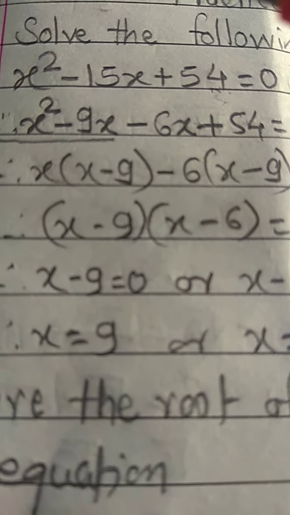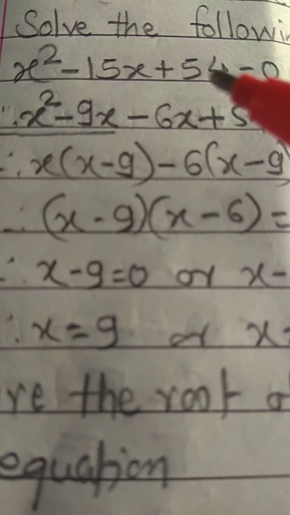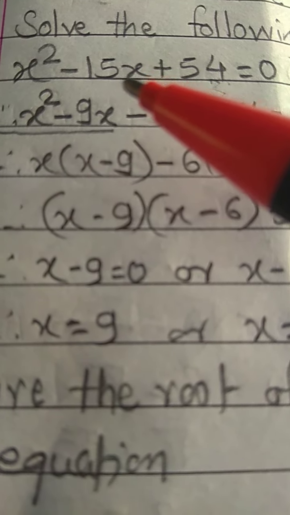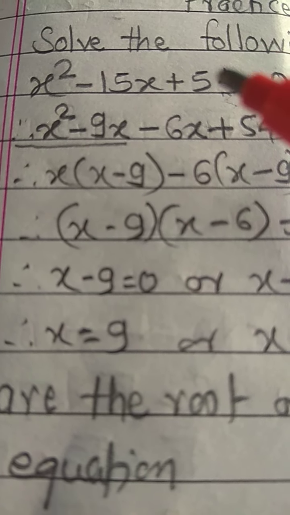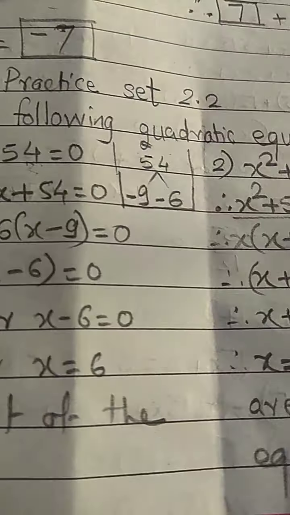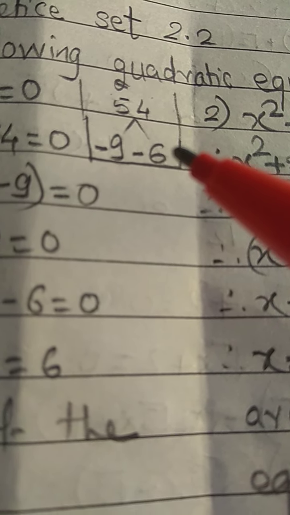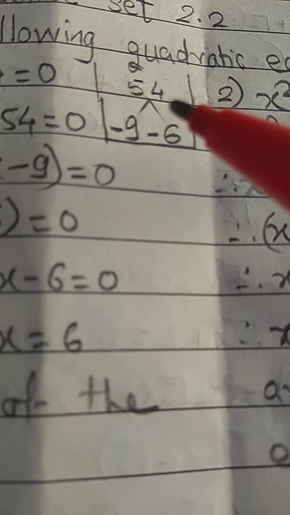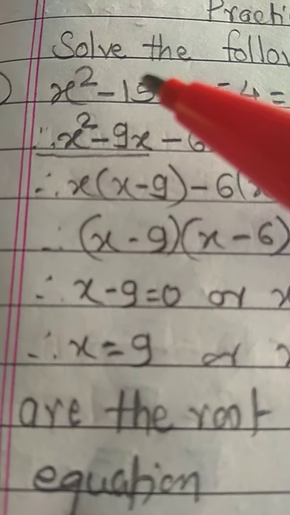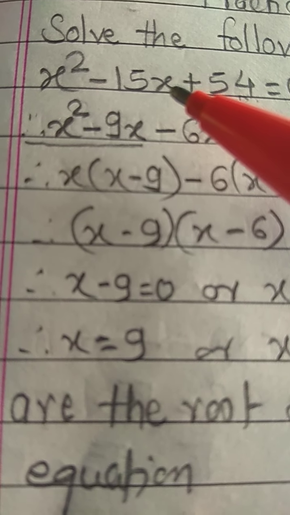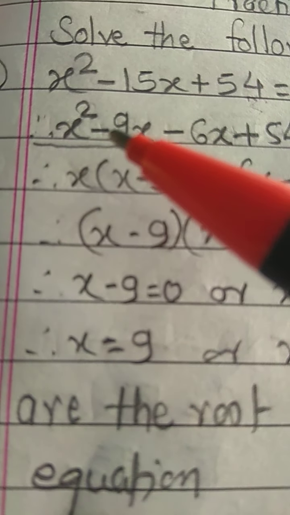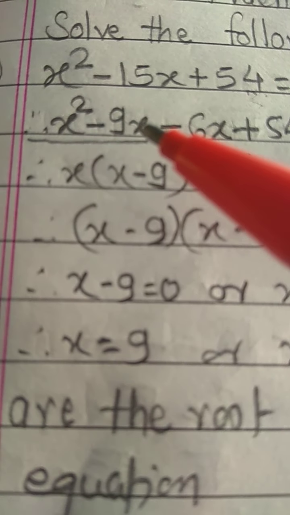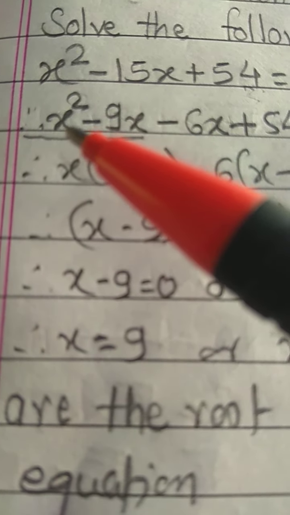So we should find the numbers so that their multiplication should be 54 and their addition should be minus 15. Those numbers are minus 9 and minus 6. See here, minus 9 into minus 6 gives plus 54, and minus 9 minus 6 gives minus 15. Now minus 15x can be split as minus 9x minus 6x. We can take x common from these two terms.